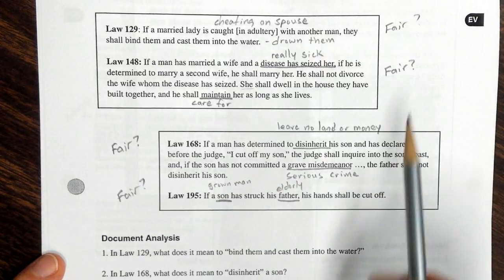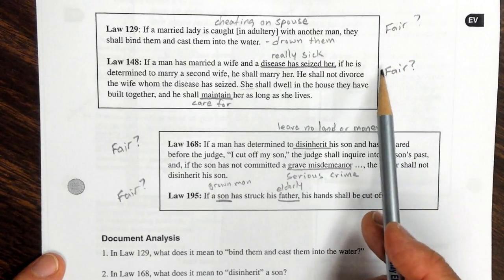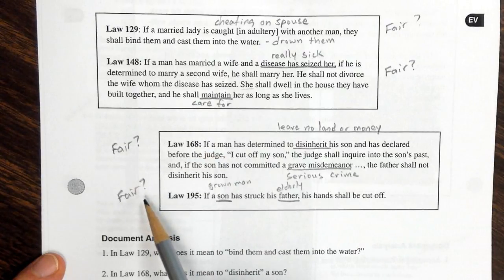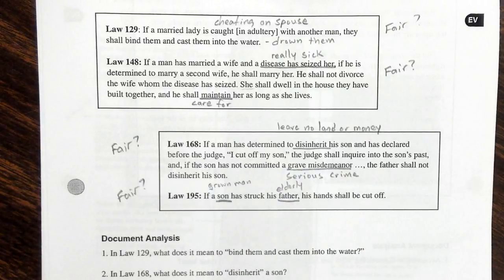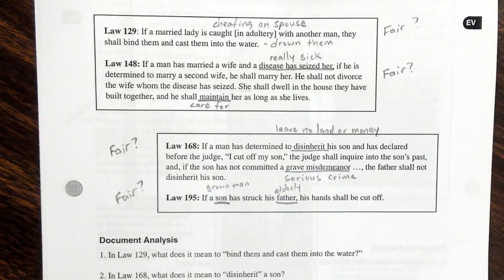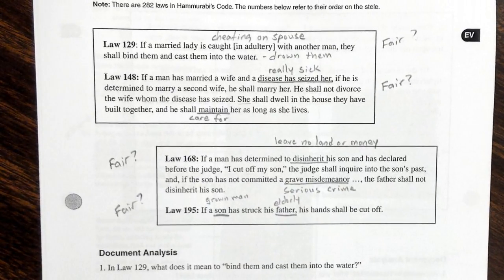Now, you think about those 4 laws, and you think, are they fair or are they not fair? In general, is he taking care of the families? Does he care about families? Does Hammurabi care about families? All right. We'll stop it there.